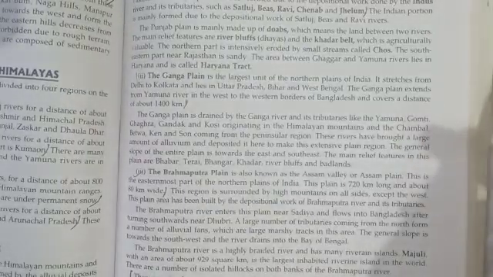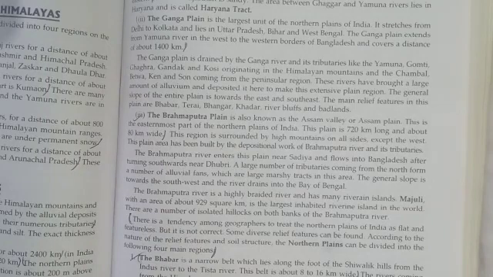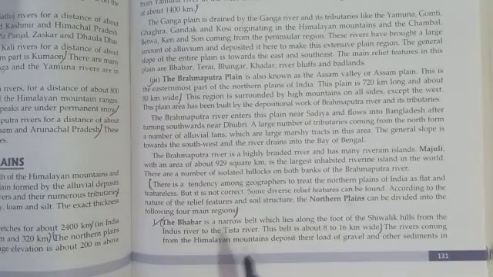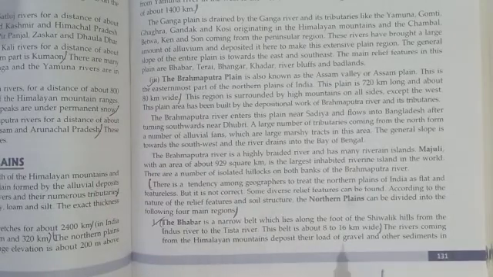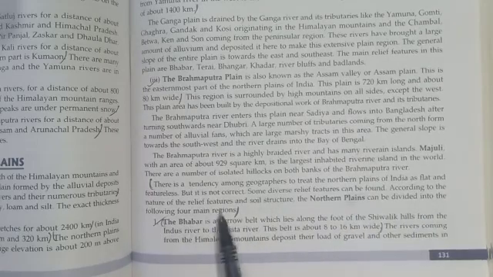Now there is a tendency among geographers to treat the northern plain of India as flat and featureless, but it is not correct. Some diverse relief features can also be found, and according to the nature of relief features and soil structure, the northern plain can be divided into the following four regions.